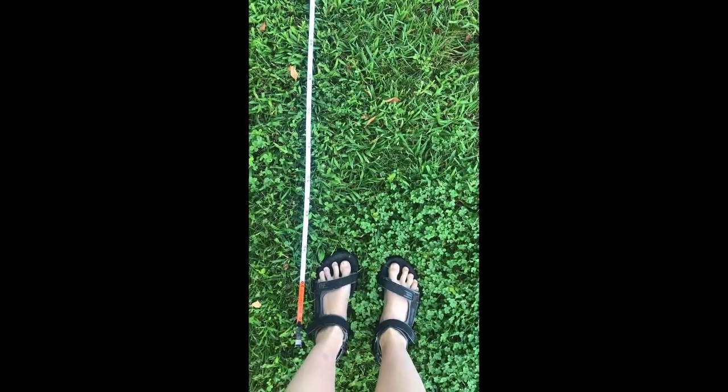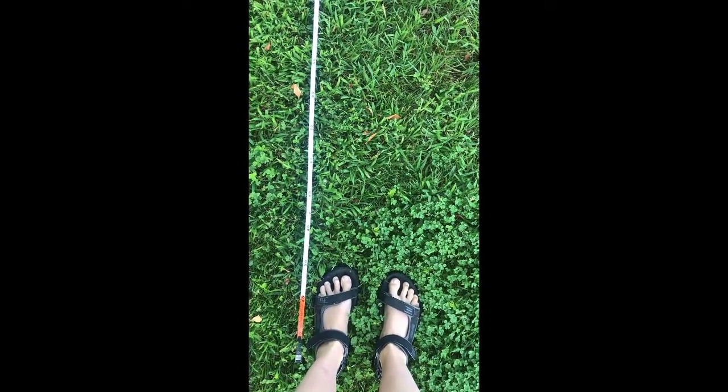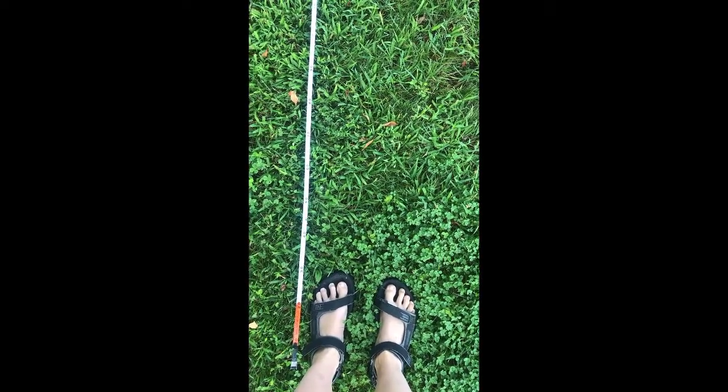So I'm outside on this beautiful morning, and I thought that what we would do today on campus is that I would talk about pacing. And if you look down by my feet, I've laid out a meter tape. And what we're going to do is talk about, first of all, the difference between a pace versus a step.